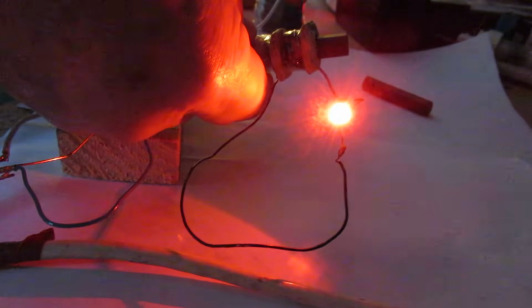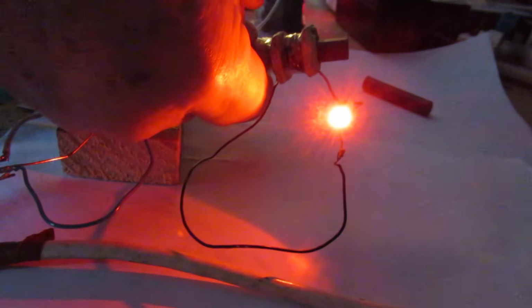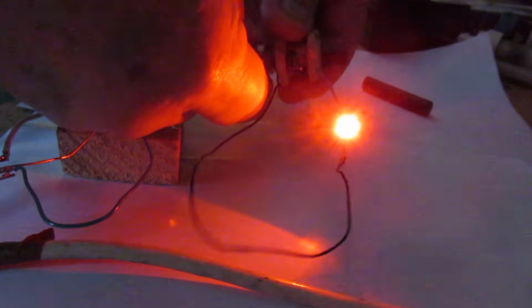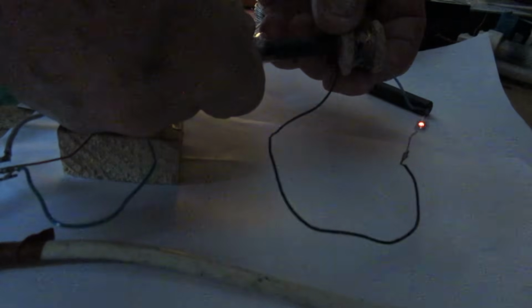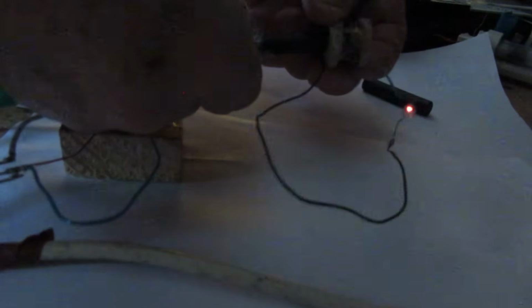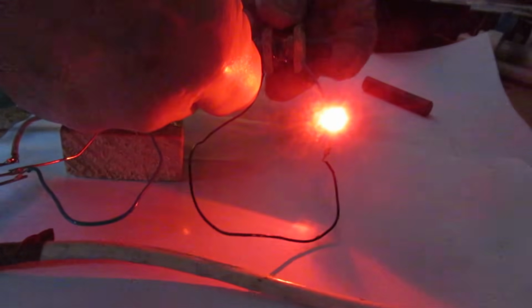So that means that the electromagnetic coupling gets better. And when I take it farther away from that primary, the light stops. Do it again. Fierce light.